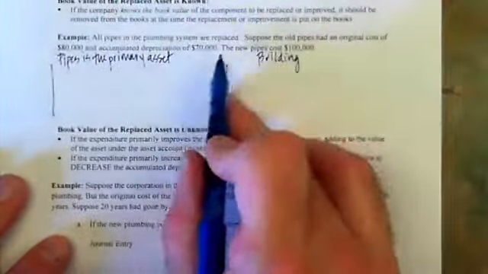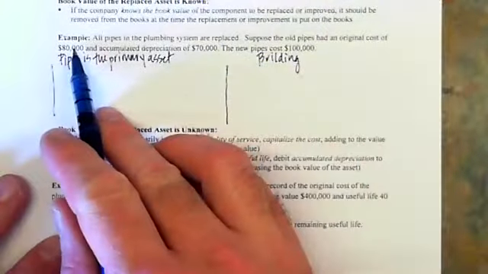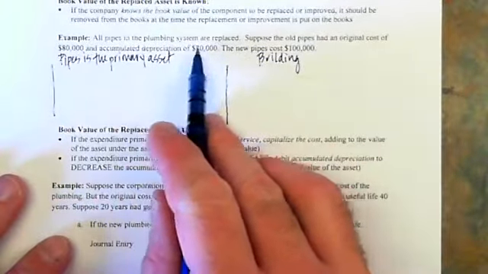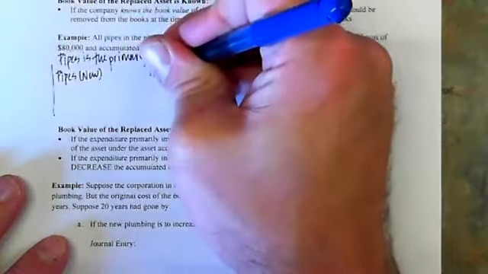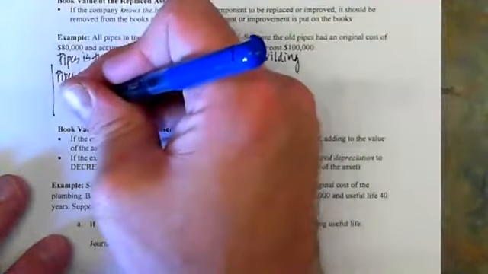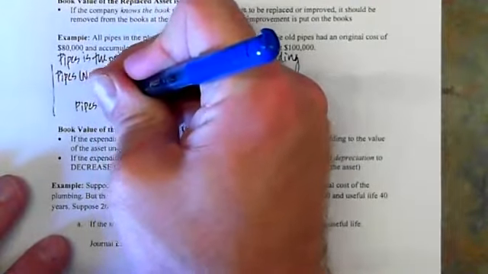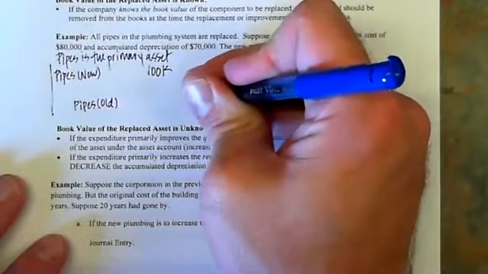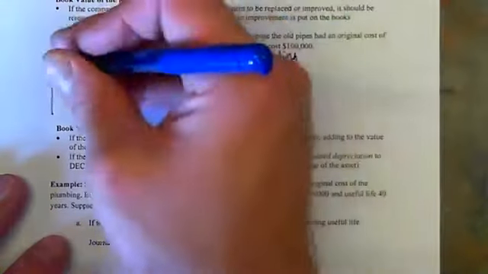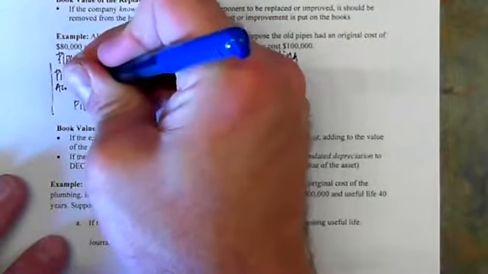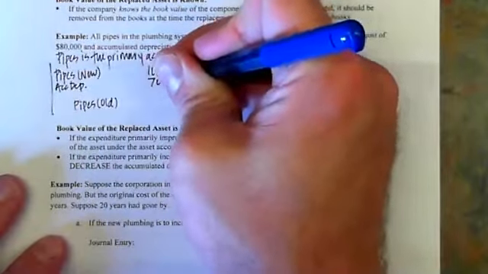So for example, in this one, we replace old pipes that had a historical cost of 80, accumulated depreciation of 70. We have some new pipes going in. So we would have new pipes as a debit, because those are the new ones. We're going to debit that account. We're also getting rid of the old pipes, and they had a historical cost of 80,000. And they had accumulated depreciation that we can now wipe off the books, right? So that $70,000 of accumulated depreciation goes away.